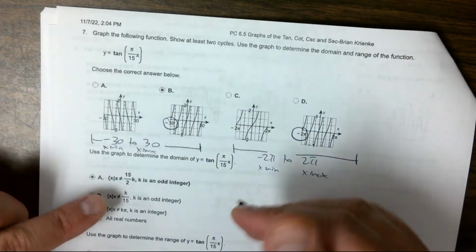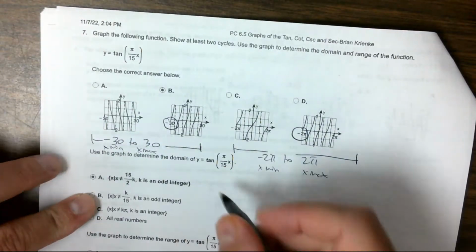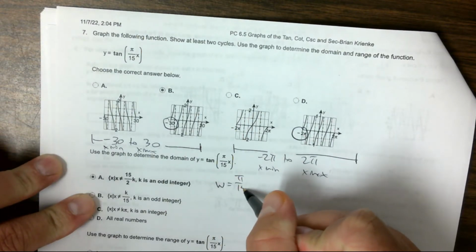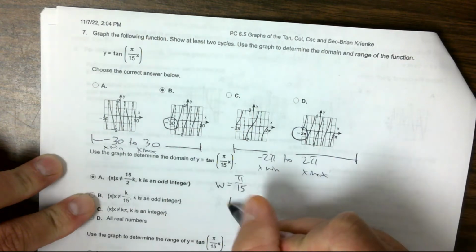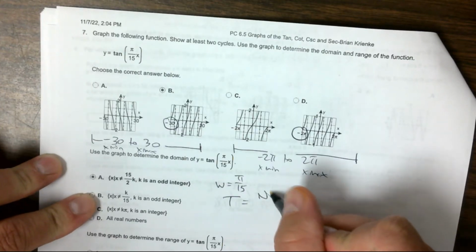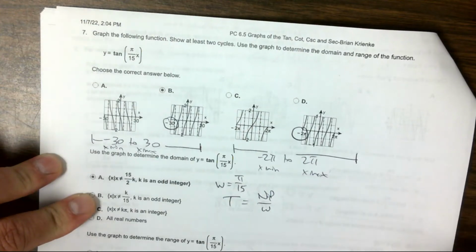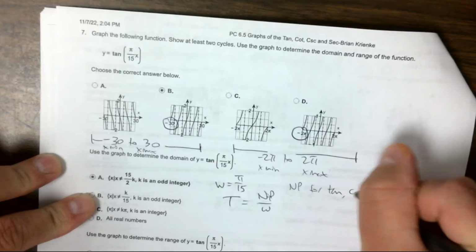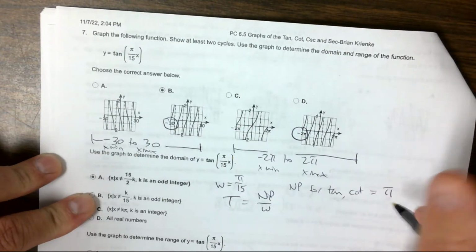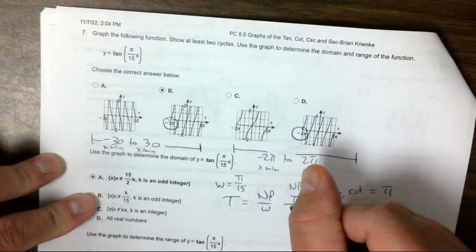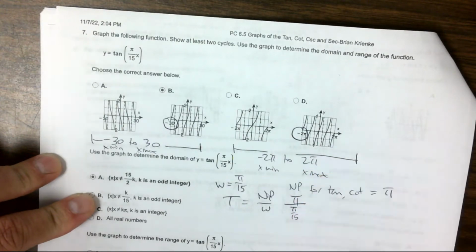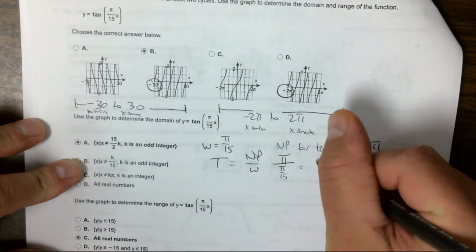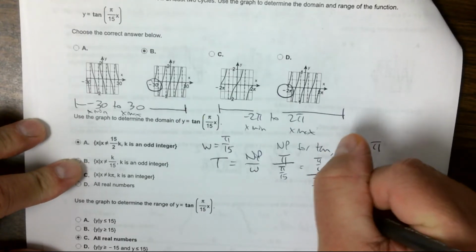Now, we can also relate it like we did on the other video, saying W is pi 15ths, and you could say period equal the normal period divided by W. Now the deal is the normal period for tan and cotan is pi. So you'd say pi over pi 15ths.